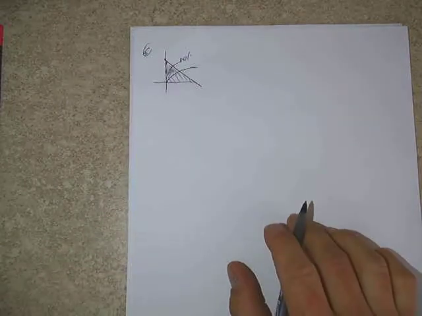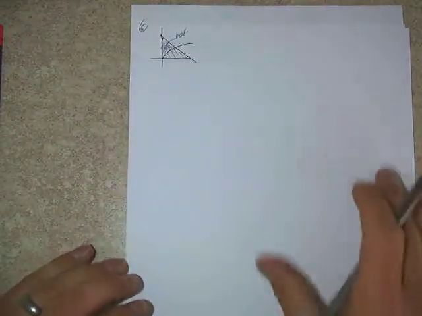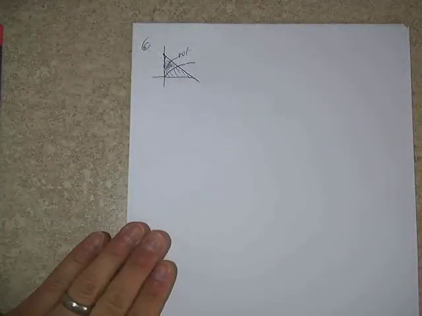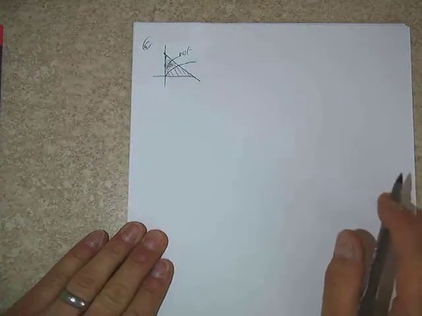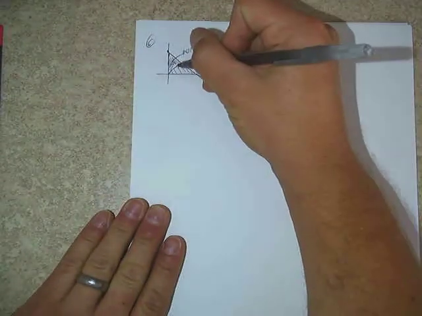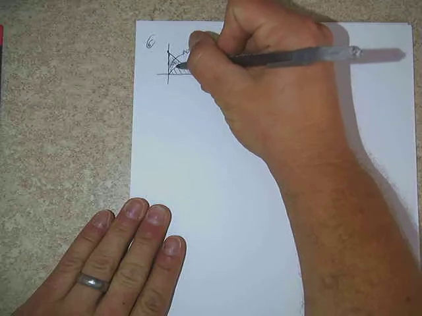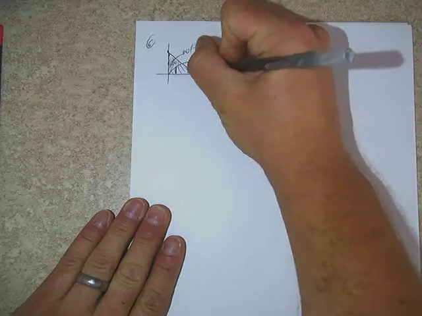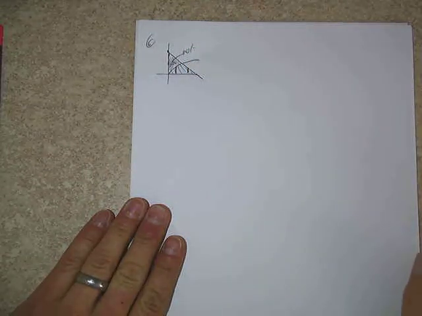Okay, number 6, we have an equation here that says y equals radical x, and the line is 6 minus 2x. So if I do 6 minus 2x, I'm going to be up here, and I'm going to be going down this way. So ultimately, the area enclosed by those would be this area right here that I'm shading.